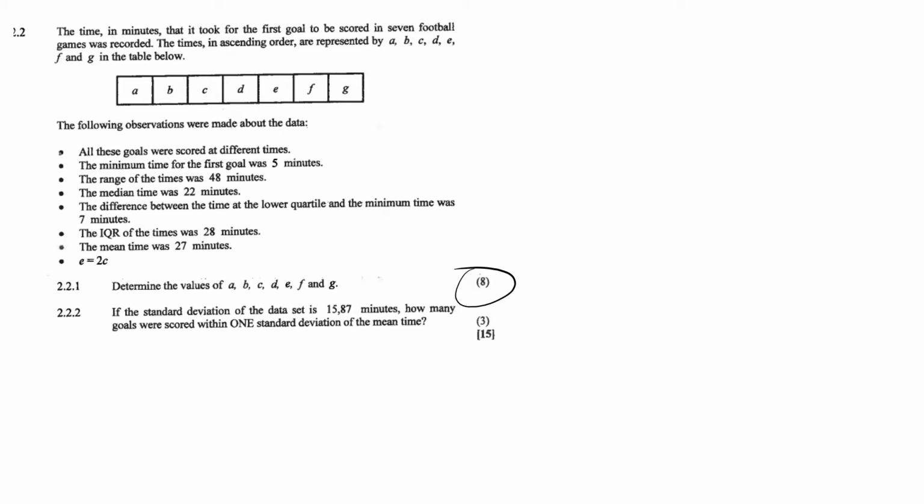We have been given that the minimum time is 5 minutes, and the minimum is A. So A is 5. The next information is that the range was 48. Range is maximum minus minimum. The maximum is G, so G minus A, which is 5, equals 48. The maximum minus minimum is 48, so the value of G is 48 plus 5, which gives me 53.